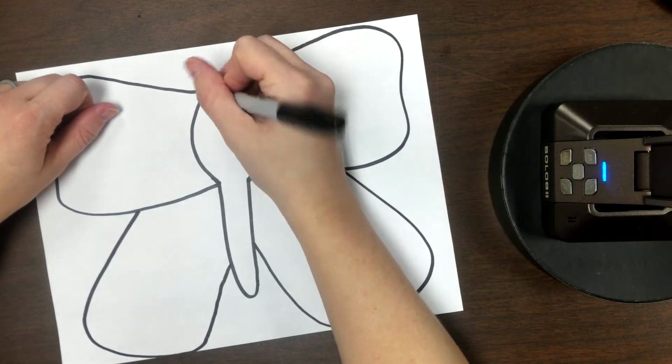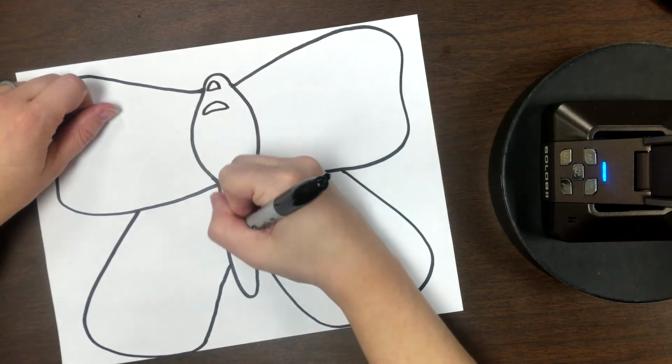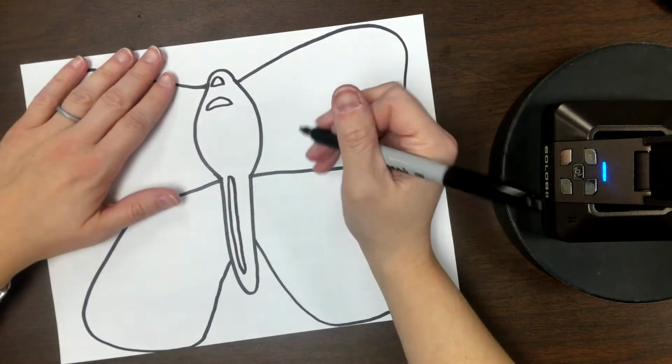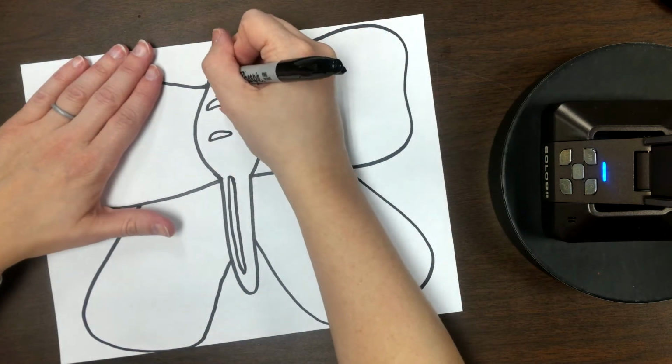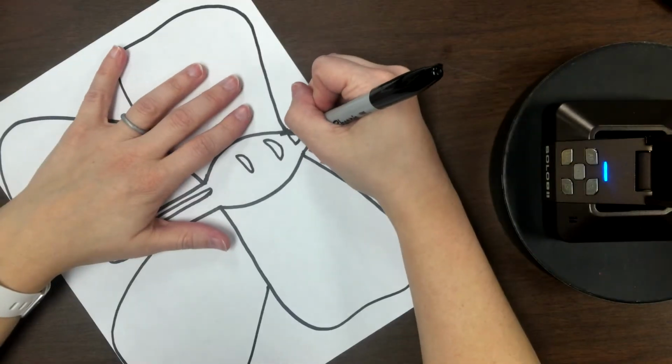If I was going too fast earlier, you're welcome to go back and pause it and repeat. What I'm adding right now are some shine marks, some little blobs here and there, and I'm going to fill in my butterfly's abdomen. I'm going to be turning it black.